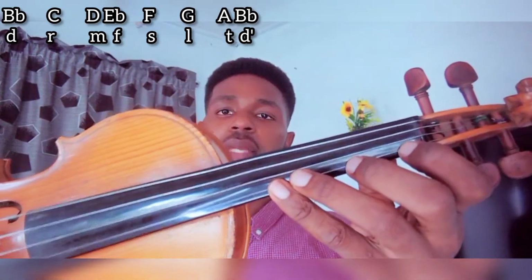In solfa notation, your B flat is your do, then you have your re, mi, open D, your fa, your sol, your la, your si, which is the note A, open A, then do, your re, your mi, your fa, your sol, your la, your si, and then do.